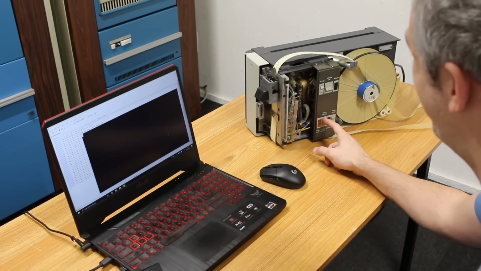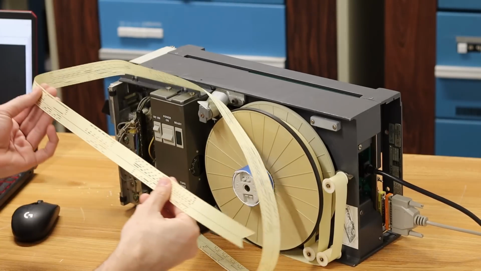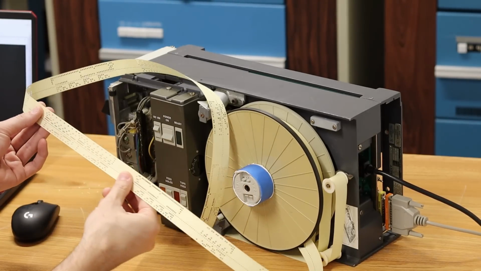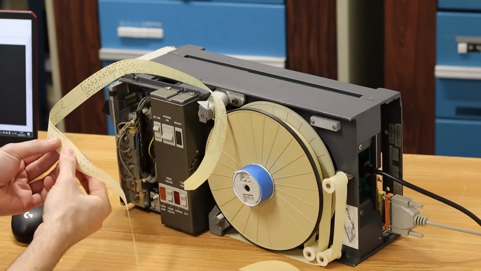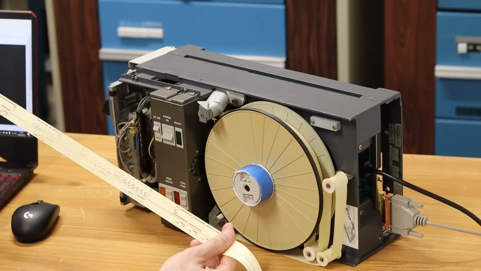Excellent. Oh man, look at that. It looks like it punched perfectly. We can see the long streams of NOPs that I had to slip in there for tape spin down whenever we hit a halt. Let's load this up and see if it works.